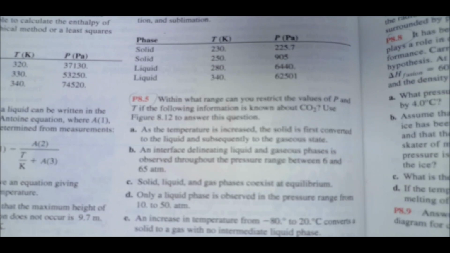B: An interface delineating liquid and gaseous phases is observed throughout the pressure range between 6 and 65 atmospheres. So we're getting both the liquid and gas at the same time at 6 and 65 atmospheres.